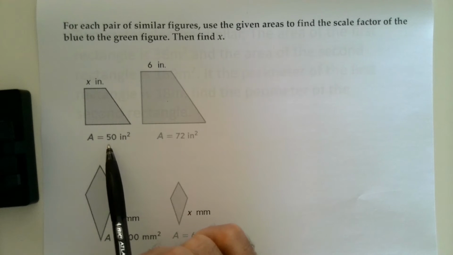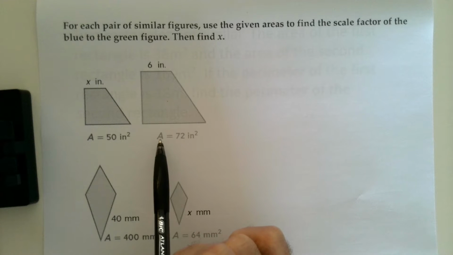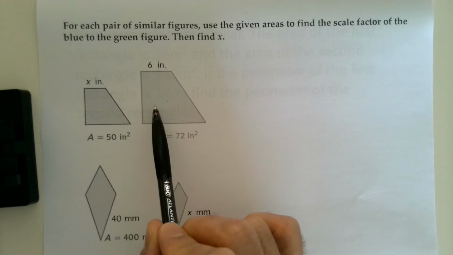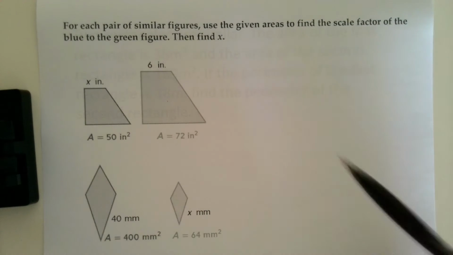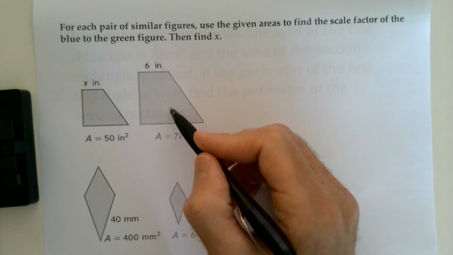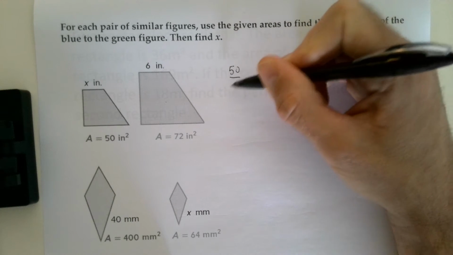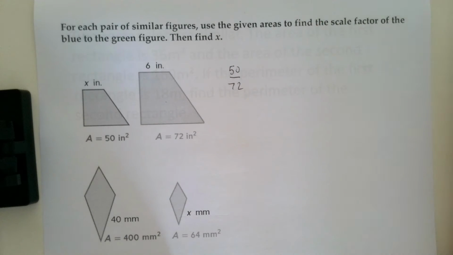Okay, so under here they told me the area is 50 inches squared. Area of that one's 72 inches squared. These look like trapezoids. And so let's see. So we're going to look at blue to green. So that's going to be 50 to 72. Okay, so this is the ratio of the areas.